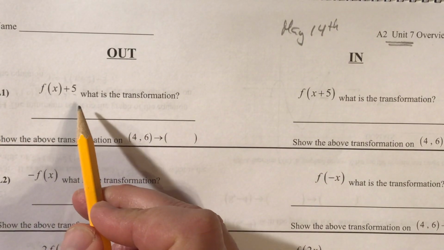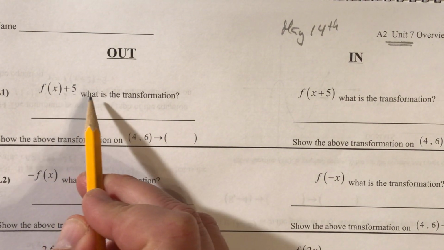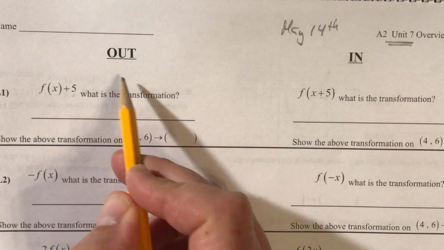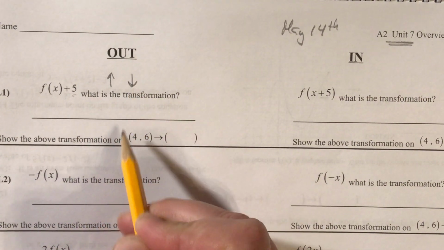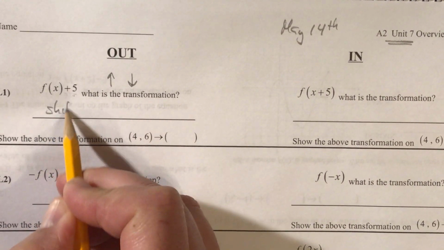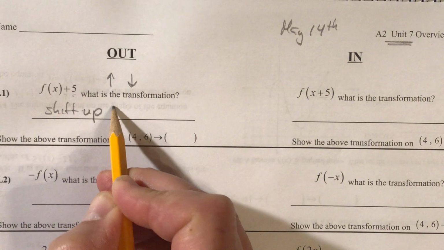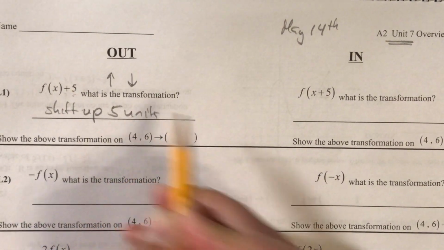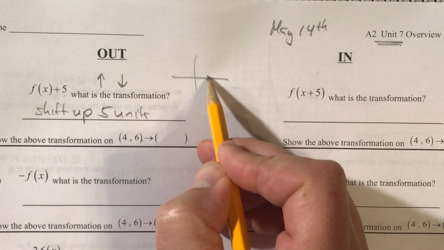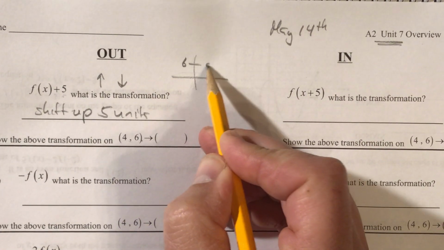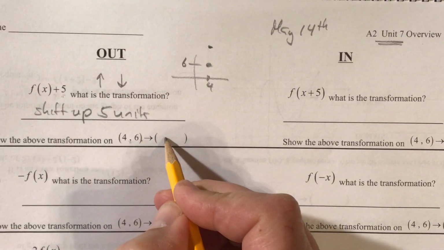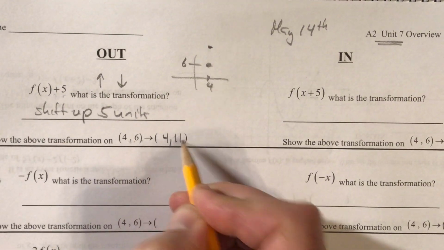So in lesson 1, you should have figured out, or learned here, that if it's on the outside, what does it do? It moves you up or down. And it doesn't lie to you. It's on the outside. So if I see a +5, I'm going to shift up 5 units. So where's 4, 6 going to go? Let me draw a little picture here. Over 4, up 6, right? And then I'm going to move it up 5 more units. It's going to end up being higher. So it's still going to be over 4, but now it's going to be up 11.